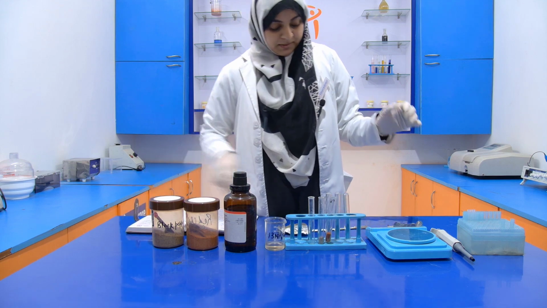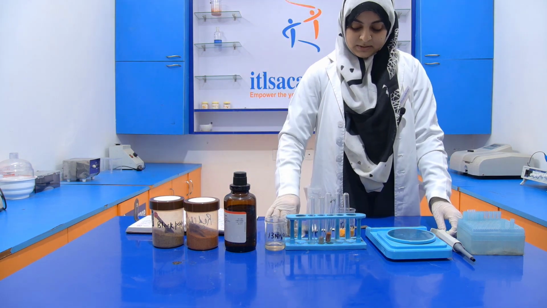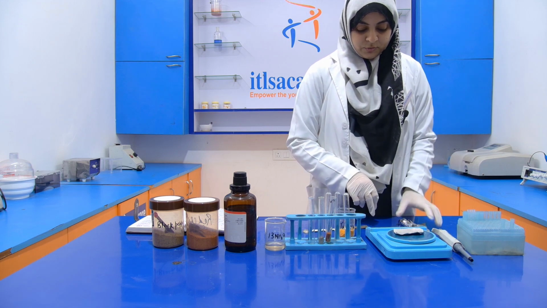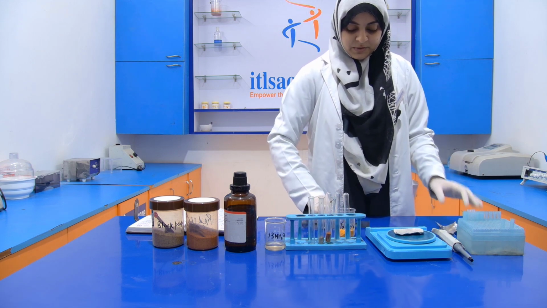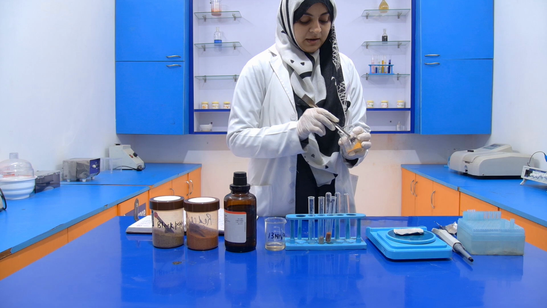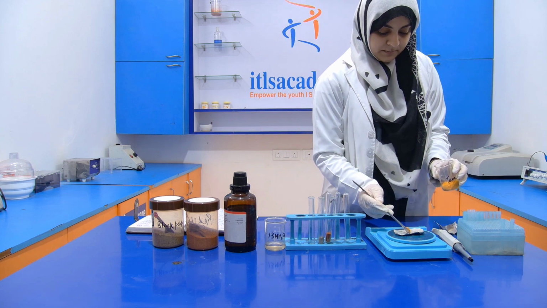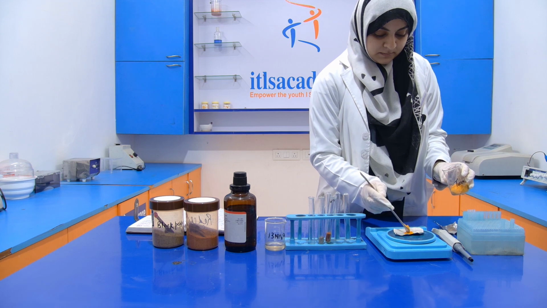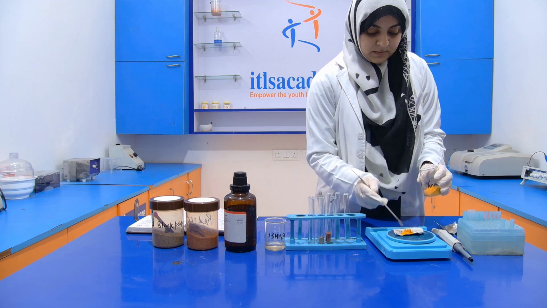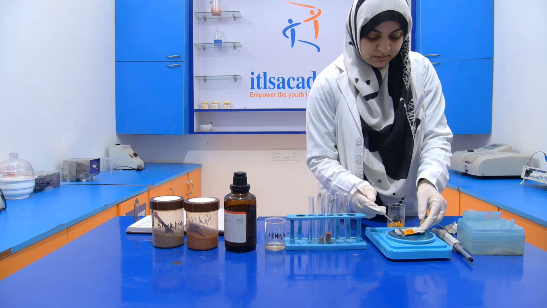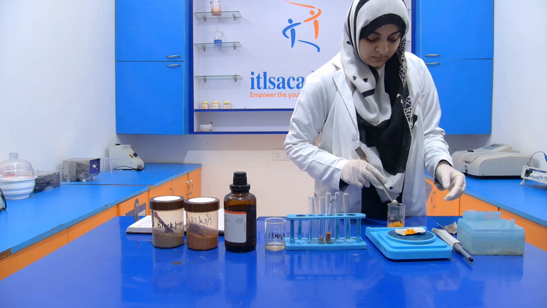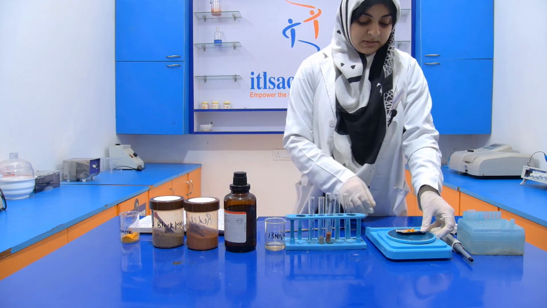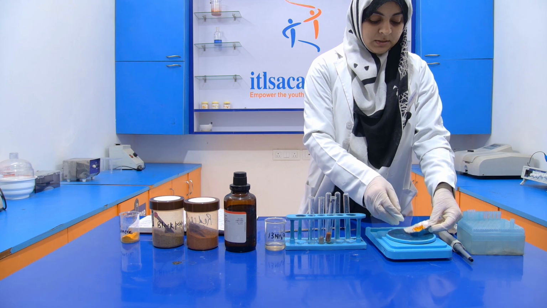Now take turmeric for the third test tube. Don't forget to tare the weight of the aluminum foil. After that, we have to take our turmeric. Now transfer this turmeric into the third test tube.